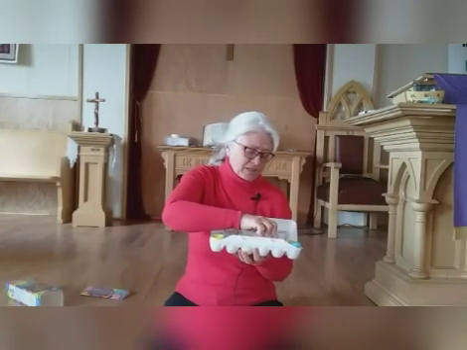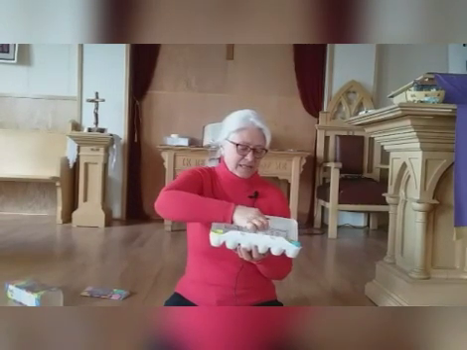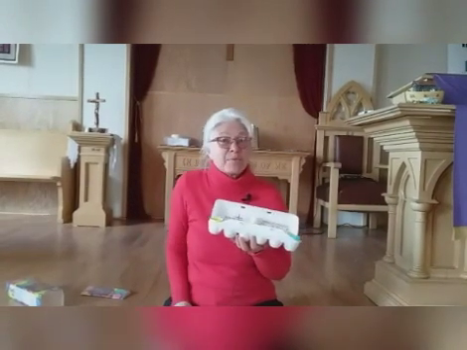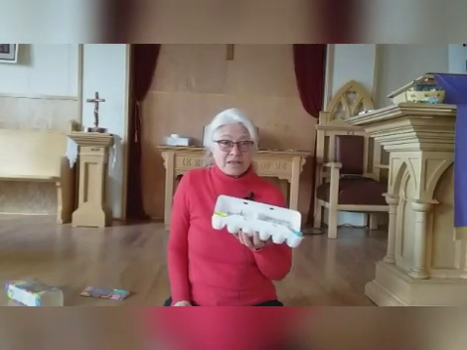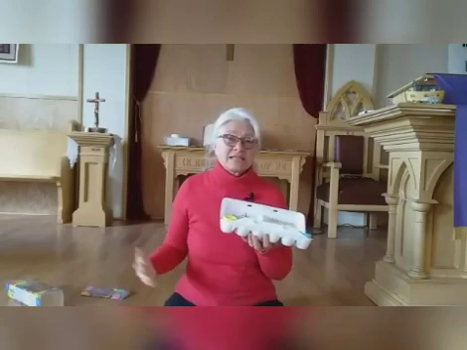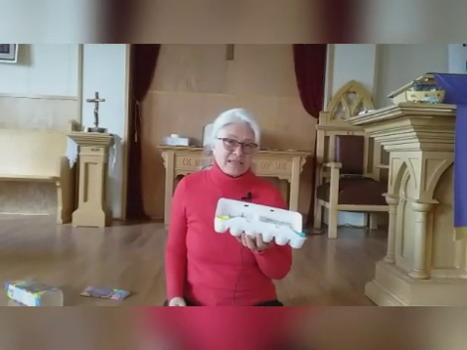Our next resurrection egg is a piece of linen, just like they wrapped Jesus in when they put him in the tomb. So after Jesus died, his family, his mother, and his disciples took him down from the cross. And that was one of the things that family did in those days.